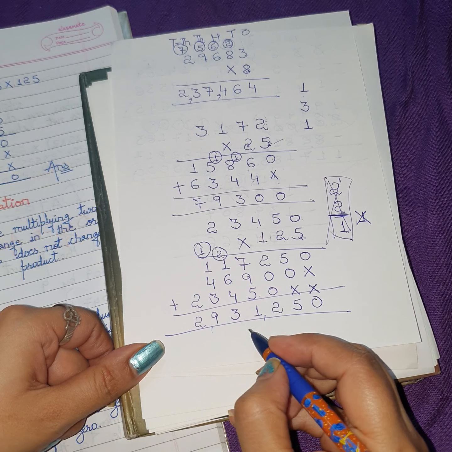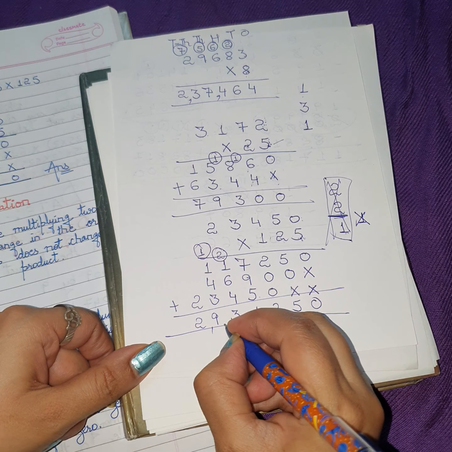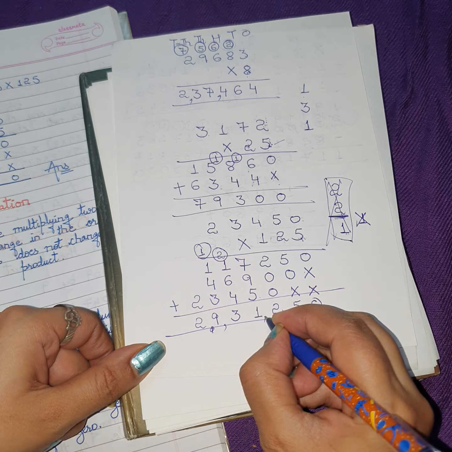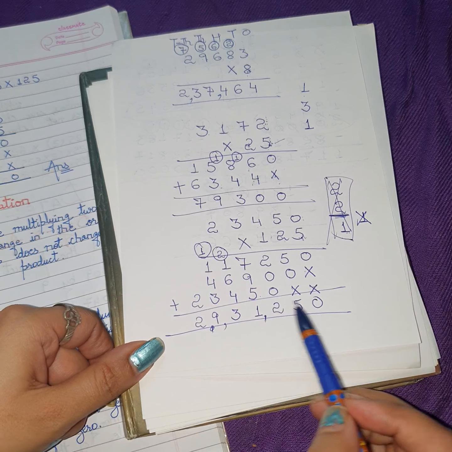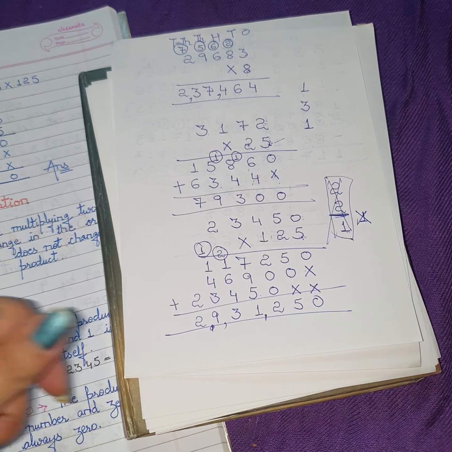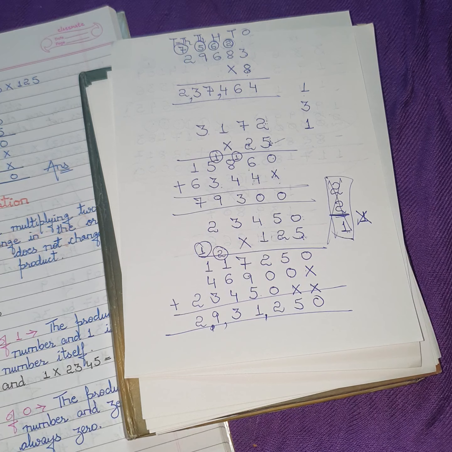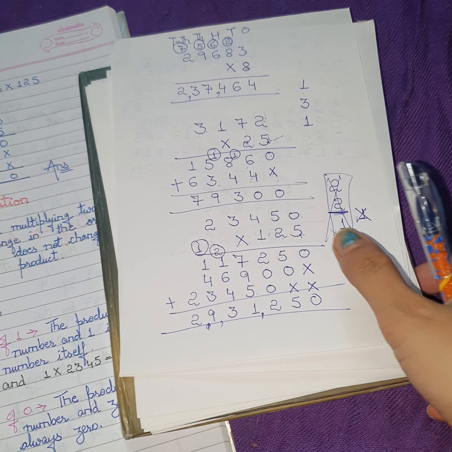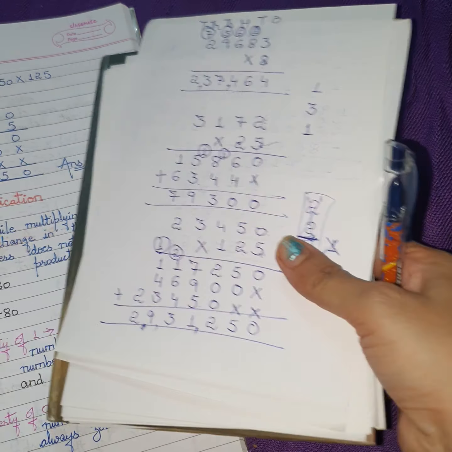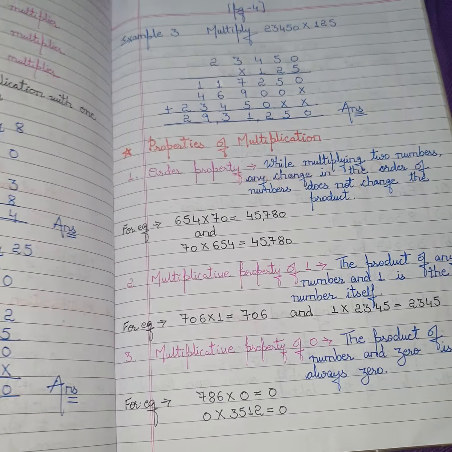Sorry, it's 29,31,250. I've put the commas wrongly. So it's 29,31,250. Now, after this, I'm explaining the next topic, that is properties of multiplication.